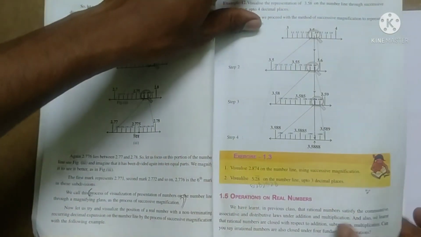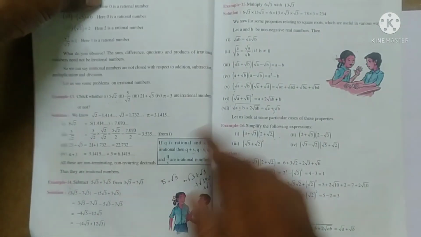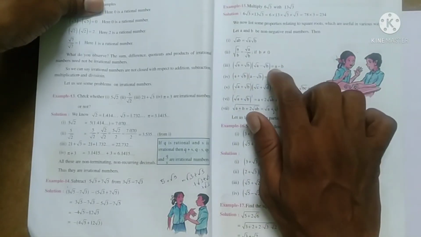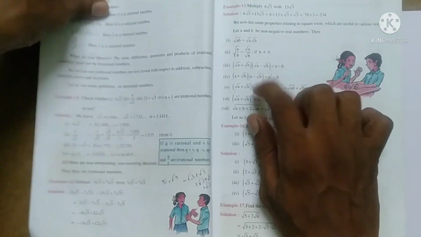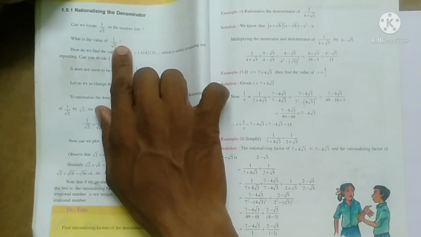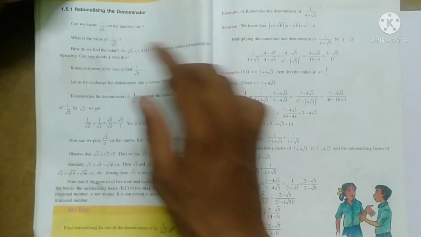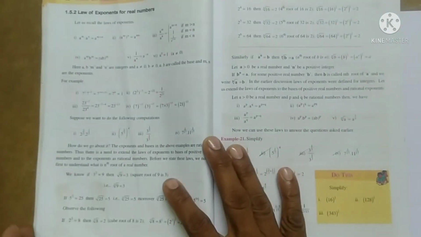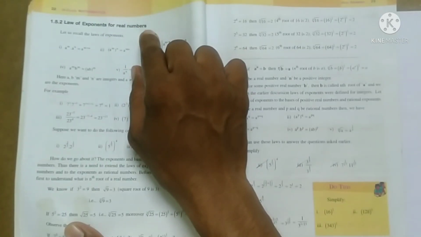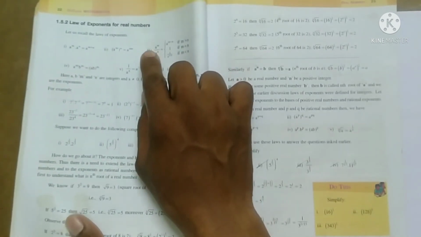Next, operations on real numbers, which means applying algebraic formulas to our irrational numbers and rationalizing the denominator. This is the most important topic in your irrationals. Next, the laws of exponents: how to apply the laws of exponents to our irrationals.